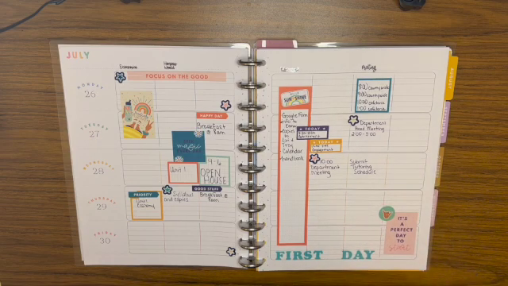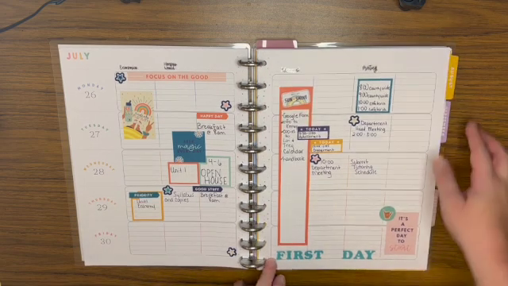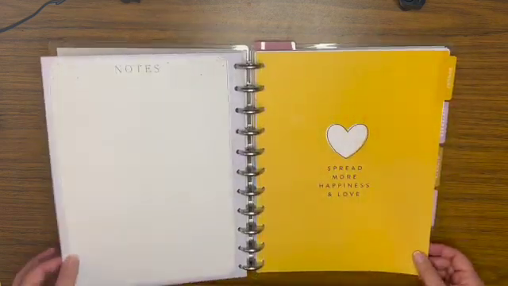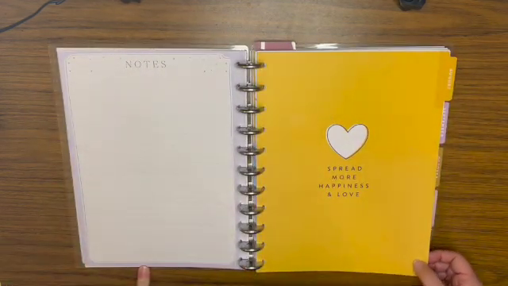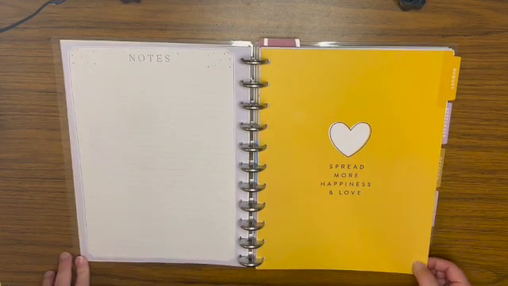Sometimes we have an assembly. Sometimes there's no air conditioner or water in our school, and they've had to call school off because of that. When you live in Georgia and there is no air conditioning in August, you cannot come to school, or the students can't, at least. I don't ever hardly use these notes pages. I don't think I've used them once in this planner.